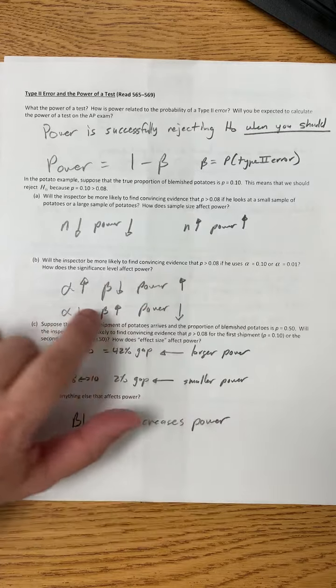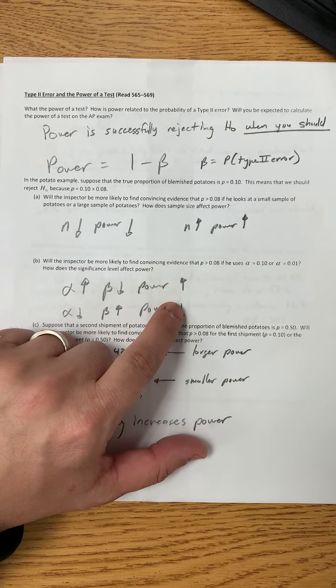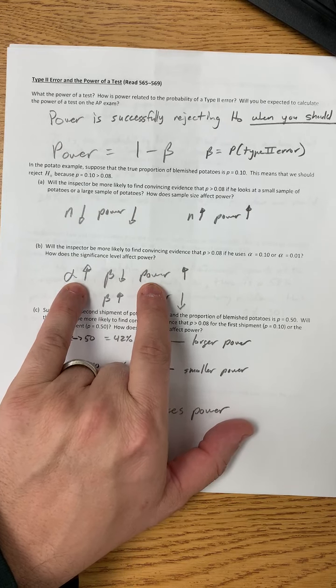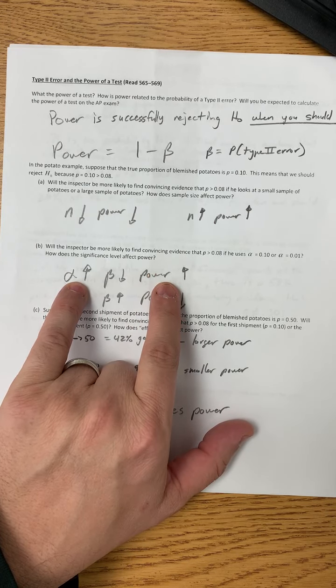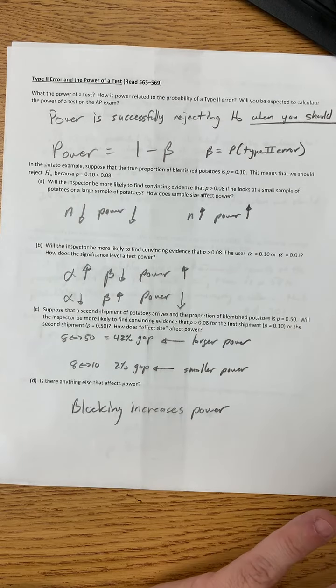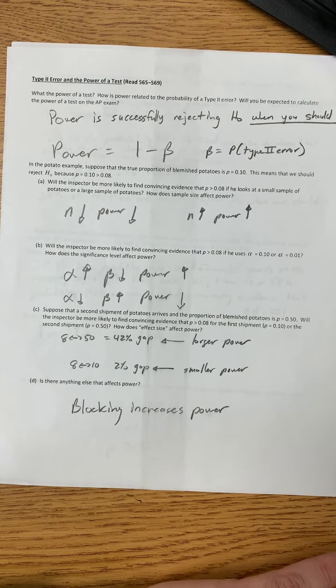That one's pretty easy. This is the one they're more likely to ask you about, okay? Our significance level, alpha, goes up as power goes up, okay? Beta has an inverse relationship with both of them. As they go up, the other one goes down and vice versa.